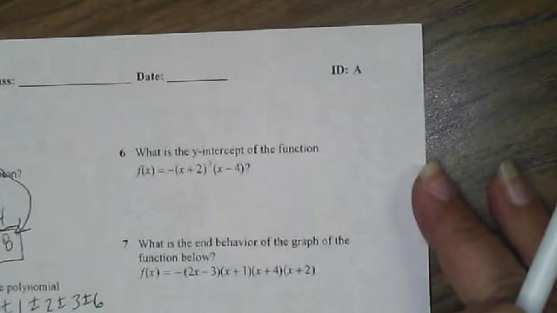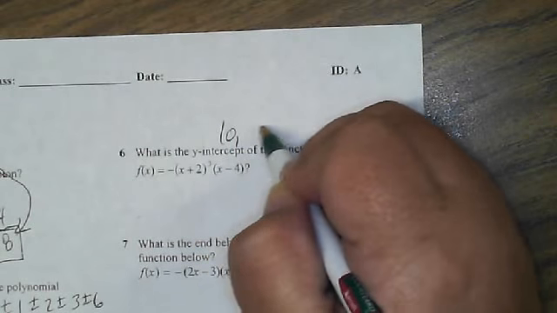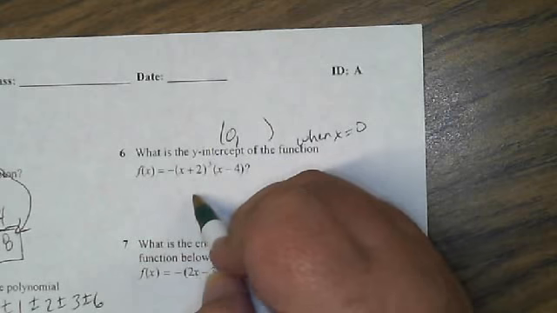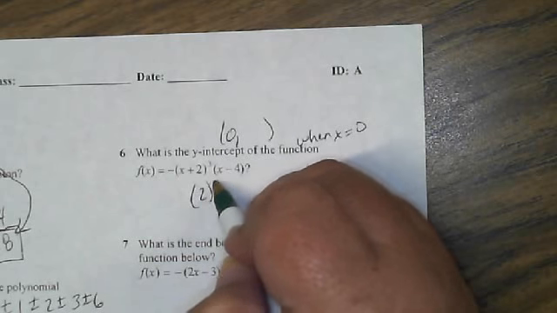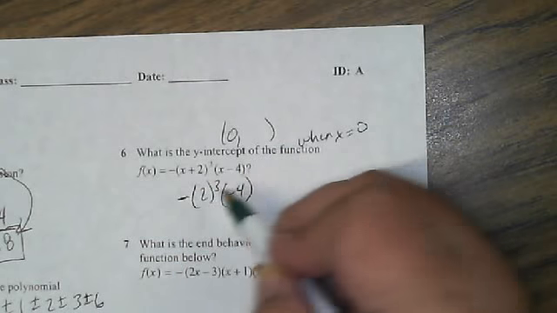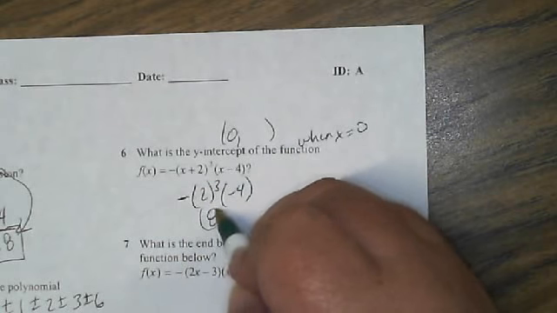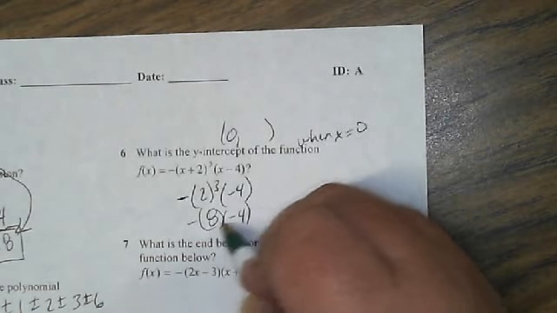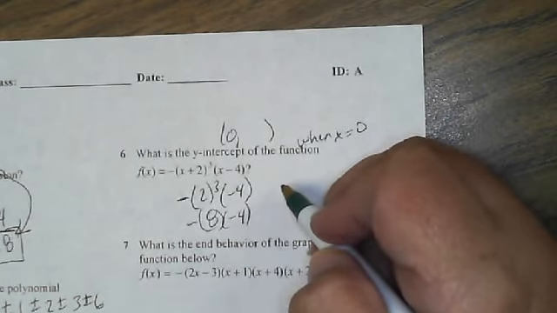Let's go to number 6. What is the y-intercept? Y-intercept is when x is 0. So plug in the 0. You know by now, just put a 2 in cubic, put a negative 4, and then don't forget that negative in front. 2 to the 3rd power is 8. And 8 times 4 is 32, and negative times negative is a positive 32.